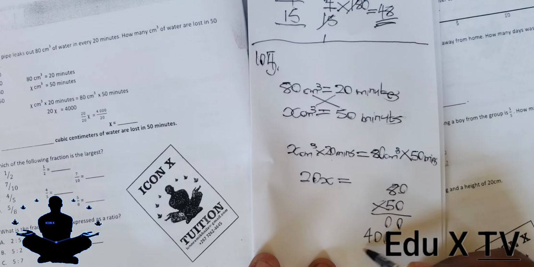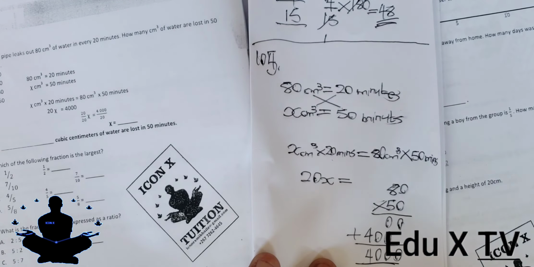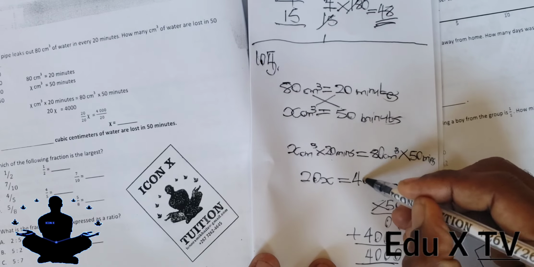Here we add, 0 goes down, 0 plus 0, 0. This 0 goes down, this 4 goes down. We have 4,000 here.